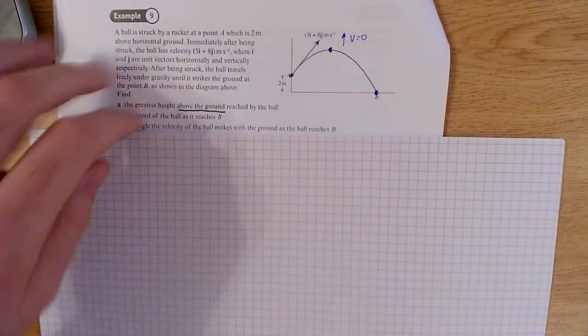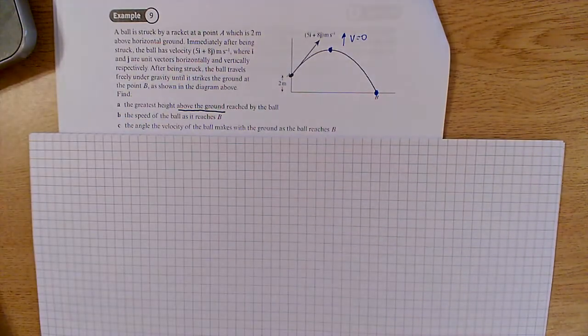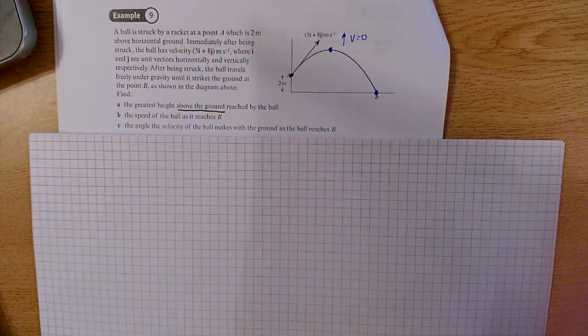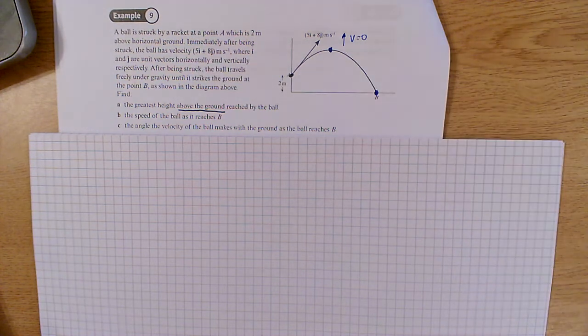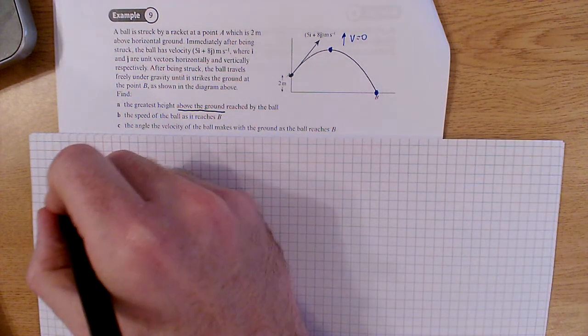Okay, for example 9, we've got a couple of slight differences. The first difference is they give you the initial velocity as a vector. So that shows that it's resolved straight away into the two components, right?